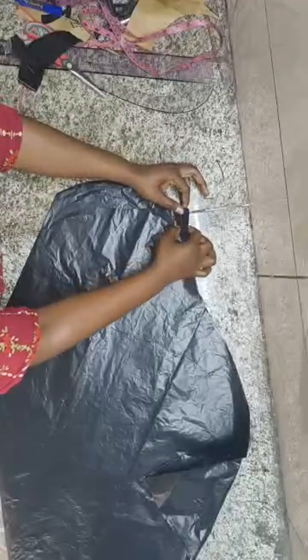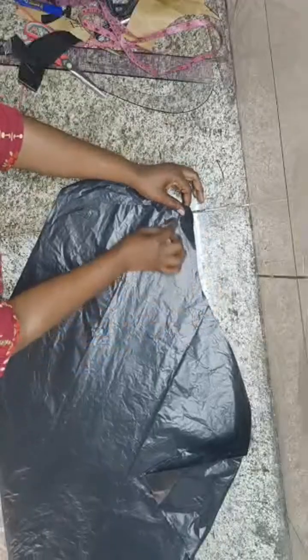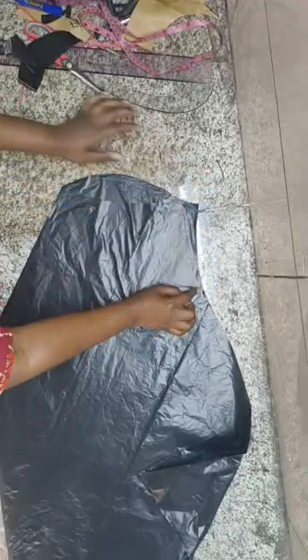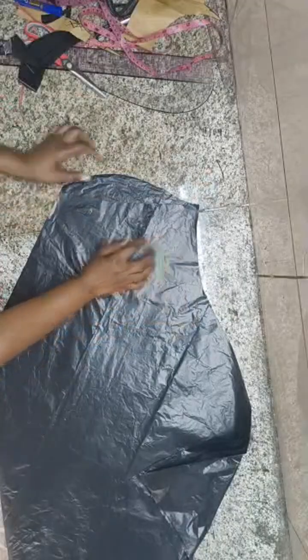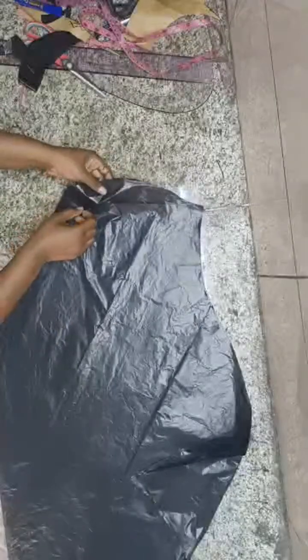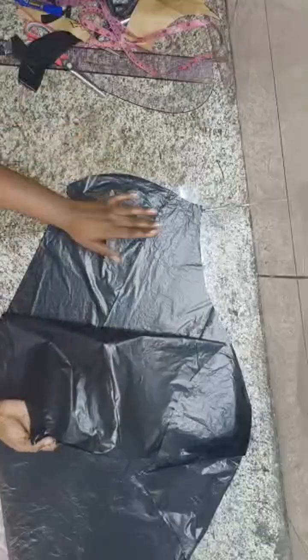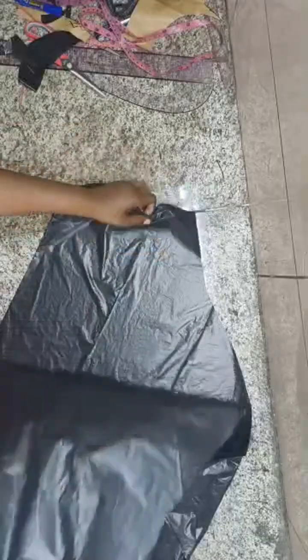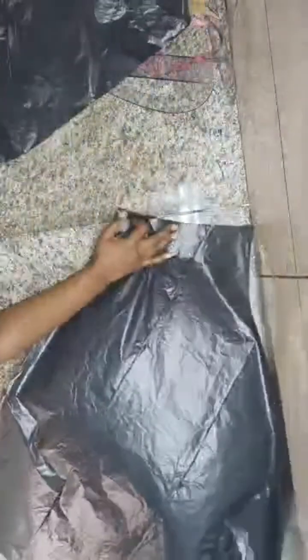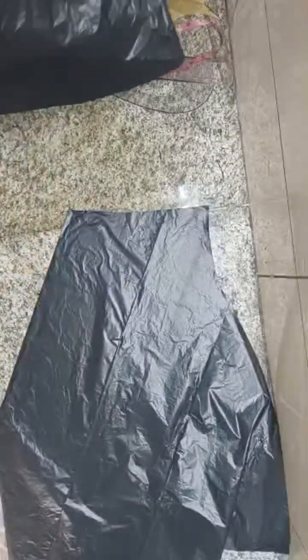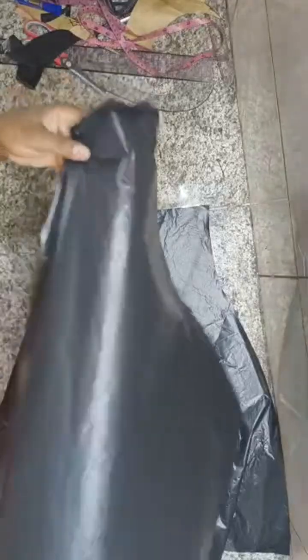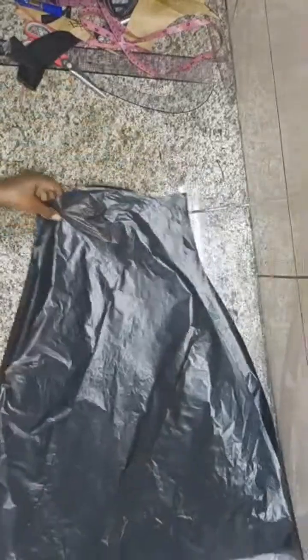They must align so well. So this is my front. You see, my front has a curve going up, and my back has a curve going down. So I'll just get my straps.